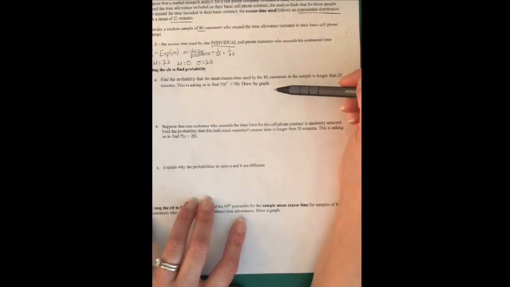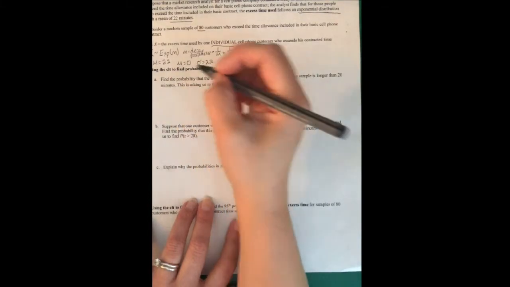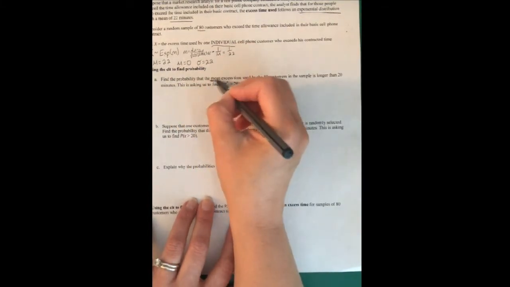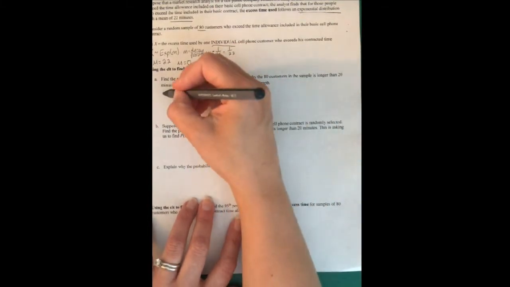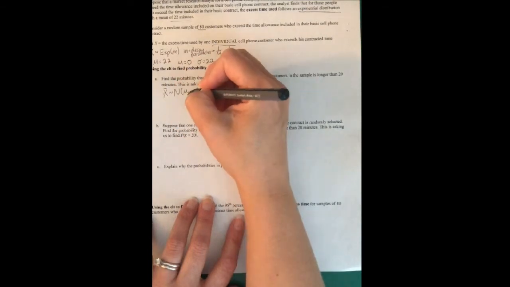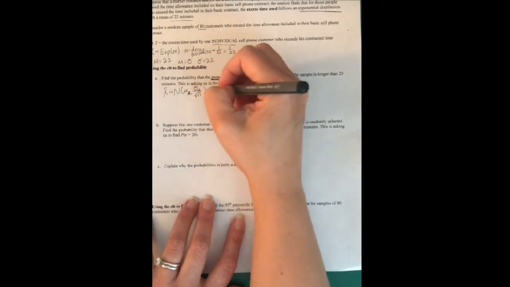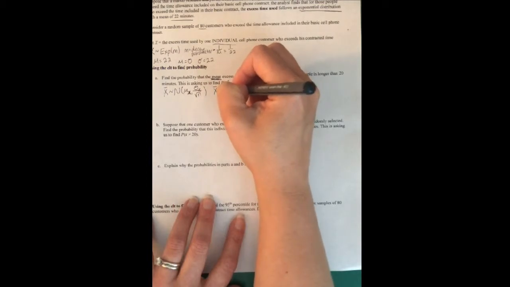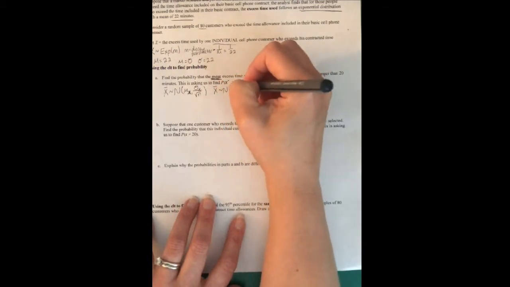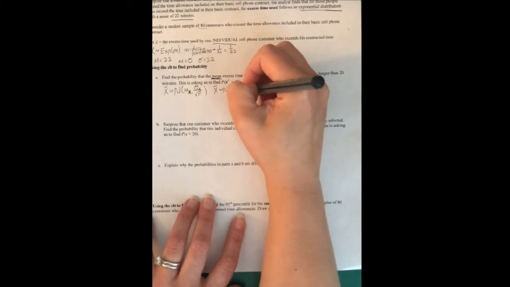Draw the graph. So the first thing we want to do, it's the mean. So we are going to use X, this distribution. We know that our mean is 22. We know that our standard deviation is also 22, and our sample is 80.